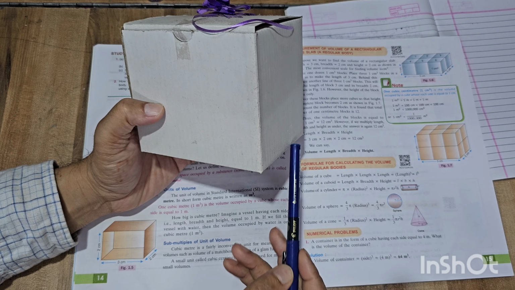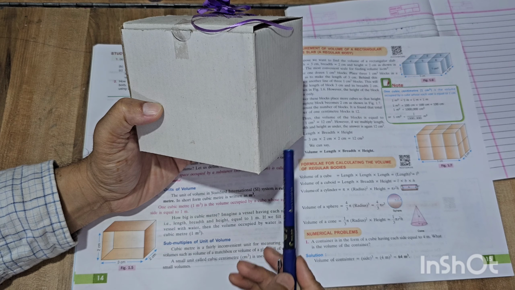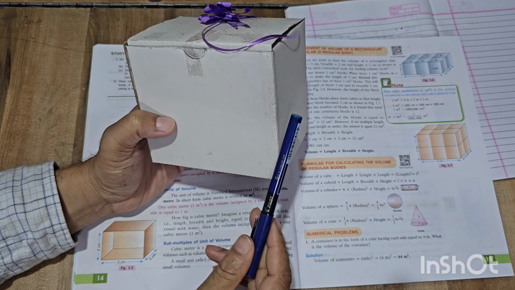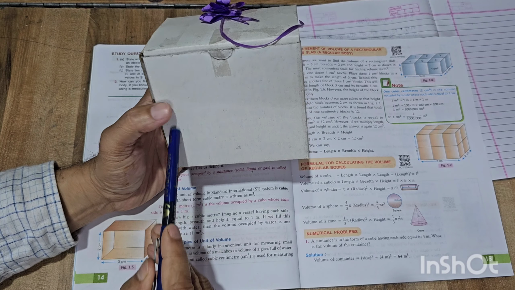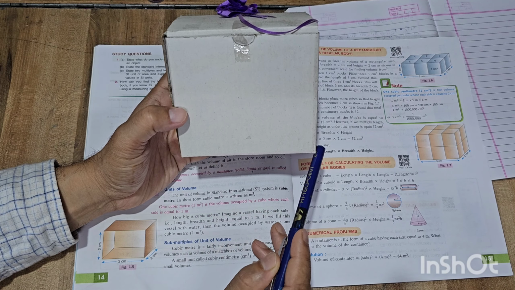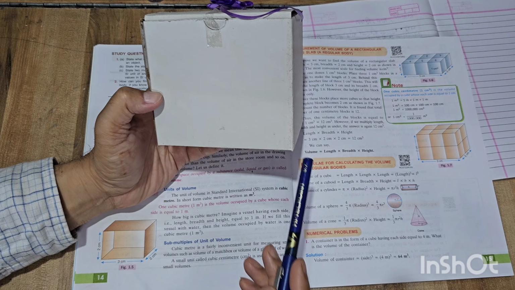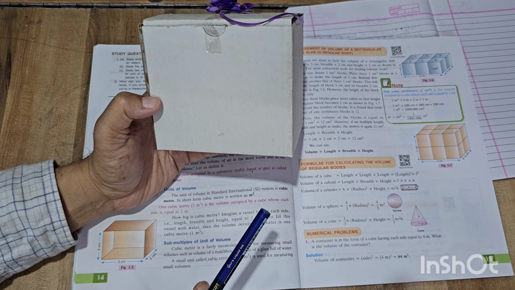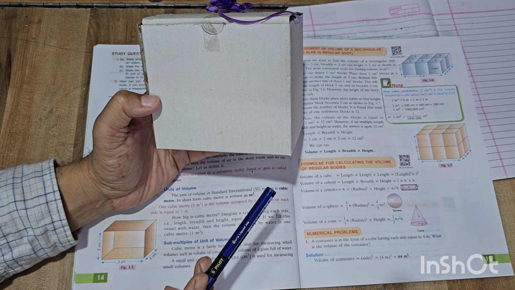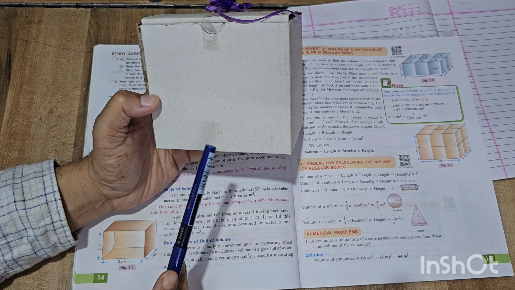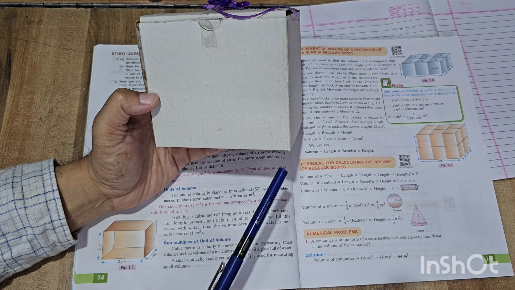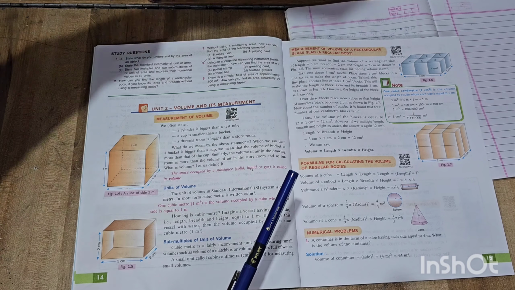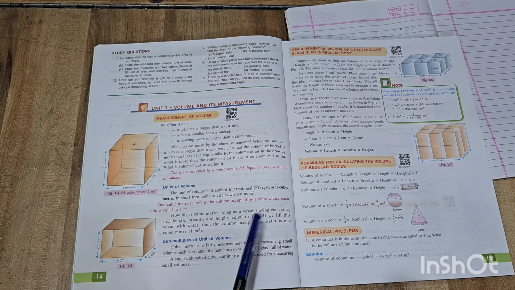To add the length at this side, it will become a cuboid. It will occupy a volume. Now this multiplication, this meter, and another this meter. So how many meters? 3. There are 3 meters. So meter cube, cubic meter. Understand why volume has the unit meter cube?